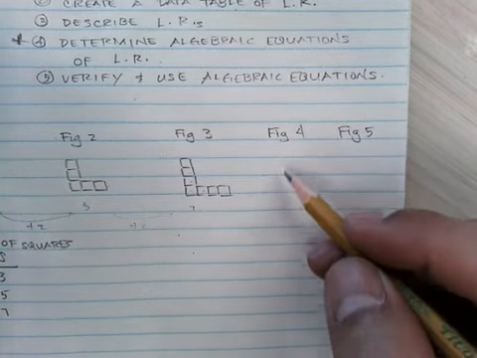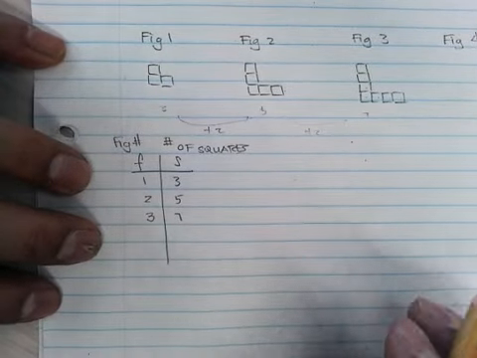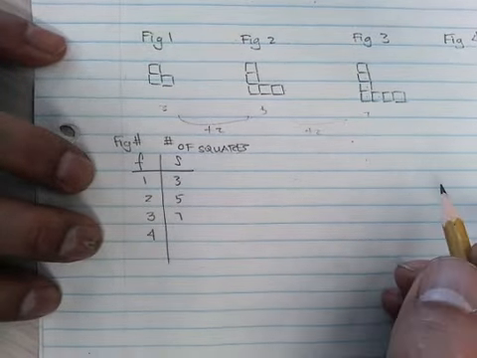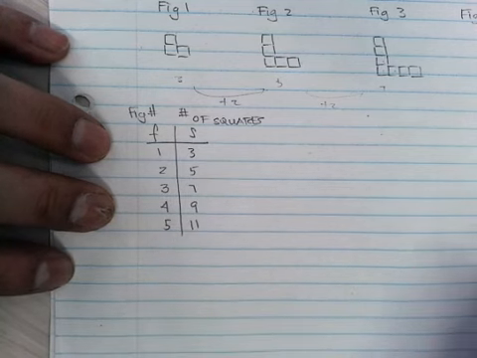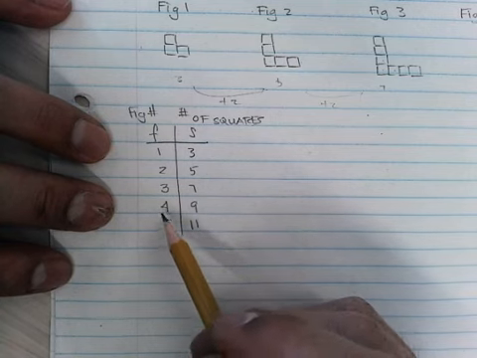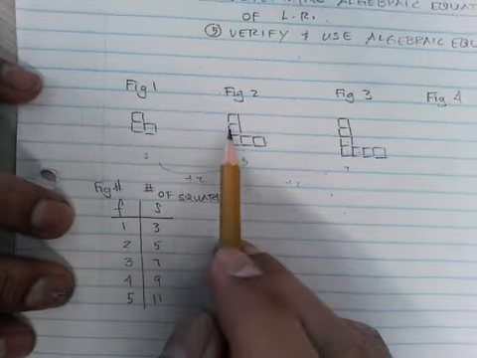I hope you can, because it really is just increasing by 2. Figure number 4 would probably have 9 squares, and figure number 5 would probably have 11. So there's your data table, starting with 3 squares and constantly increasing by 2.